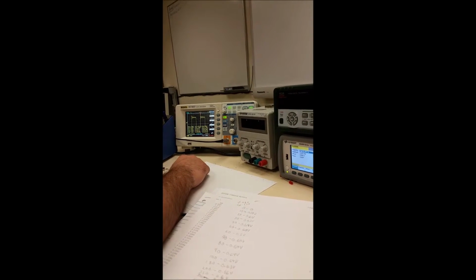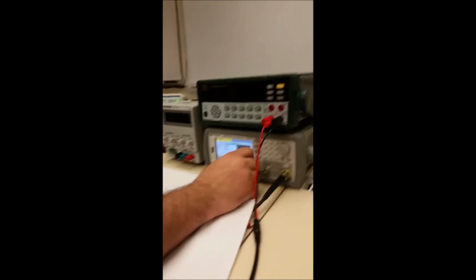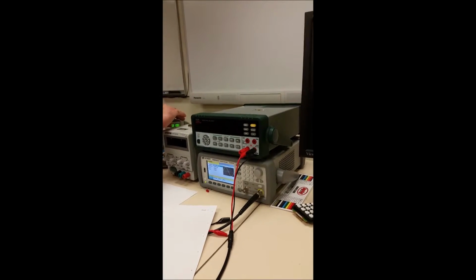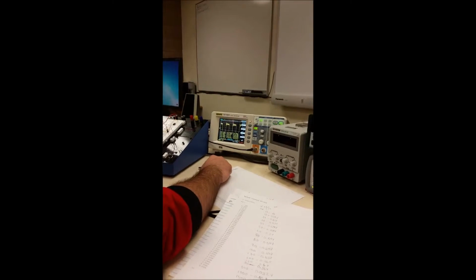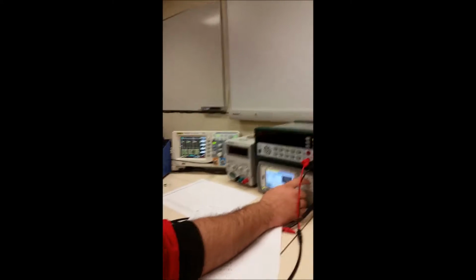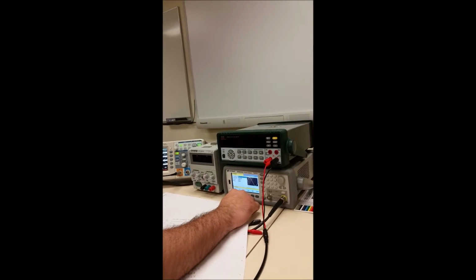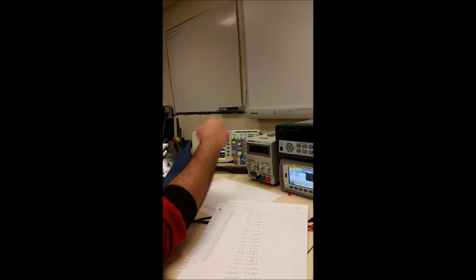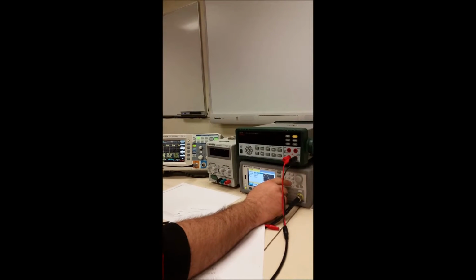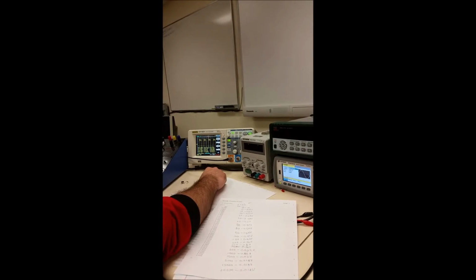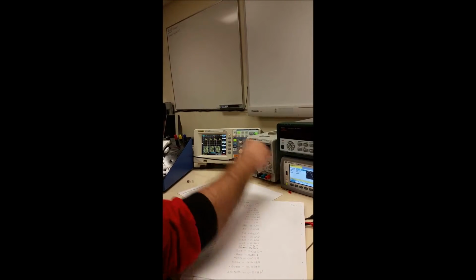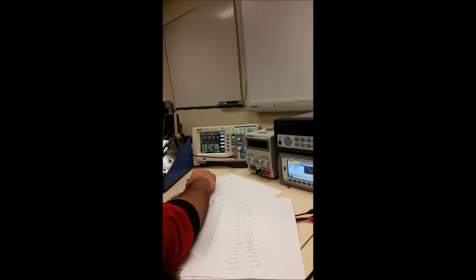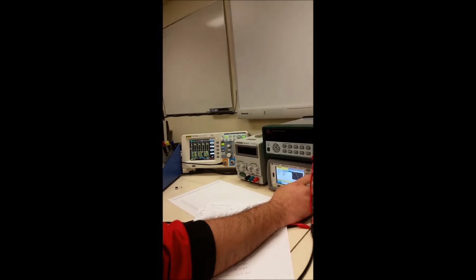The output now is 644 millivolts. Now we set it to 60 hertz, and the output is 644 millivolts. Now we go to 70 hertz, and the output is 644 millivolts. Now we go to 80 hertz, and the output stays at 600 millivolts. Now we go to 90 hertz. The output is 644 millivolts.